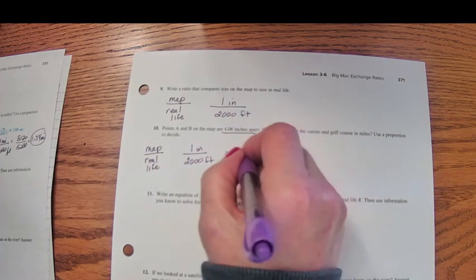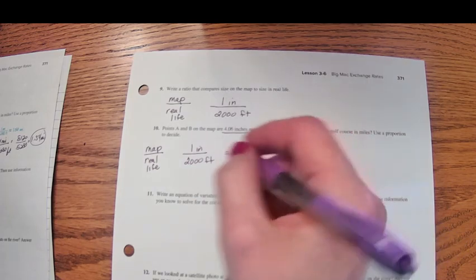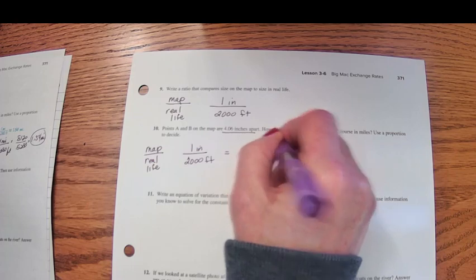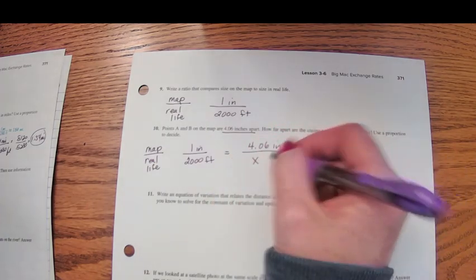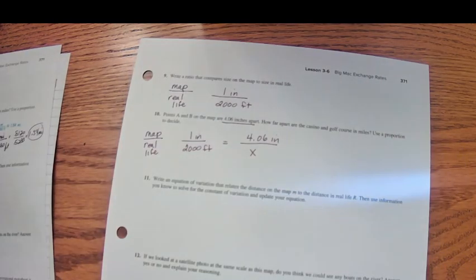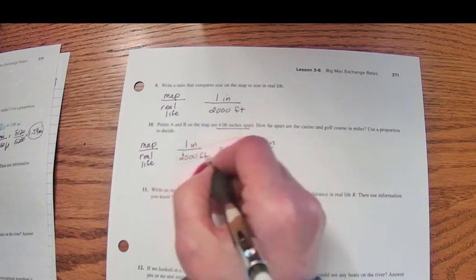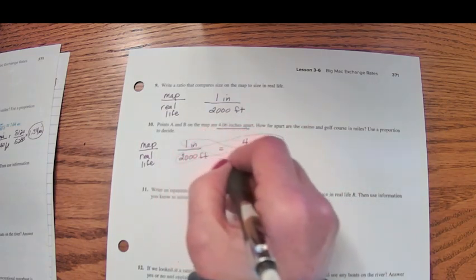Now here, this would be for everything on the map. Let's look at our route. Our route is 4.06 inches, and we want to find this value. So we're going to cross multiply. These two multiplied together will equal these two multiplied together.